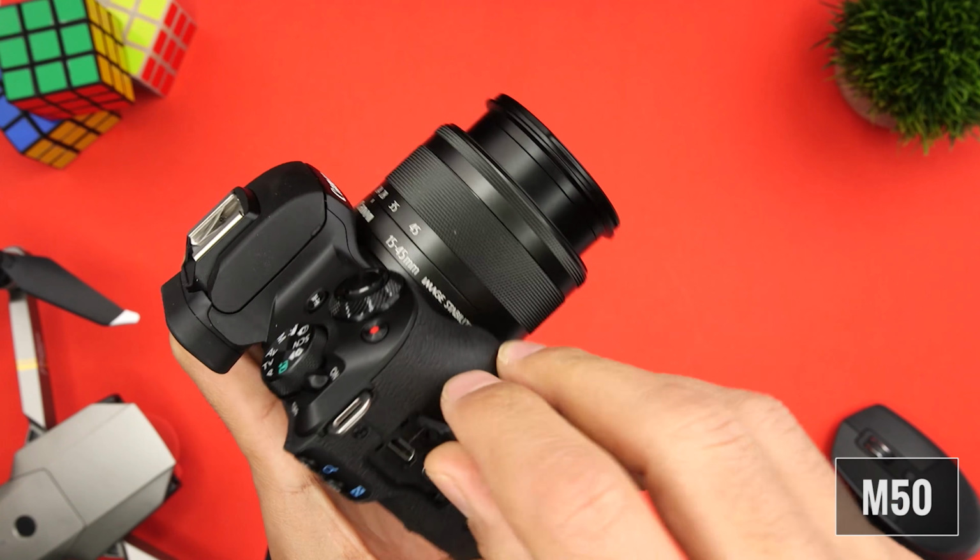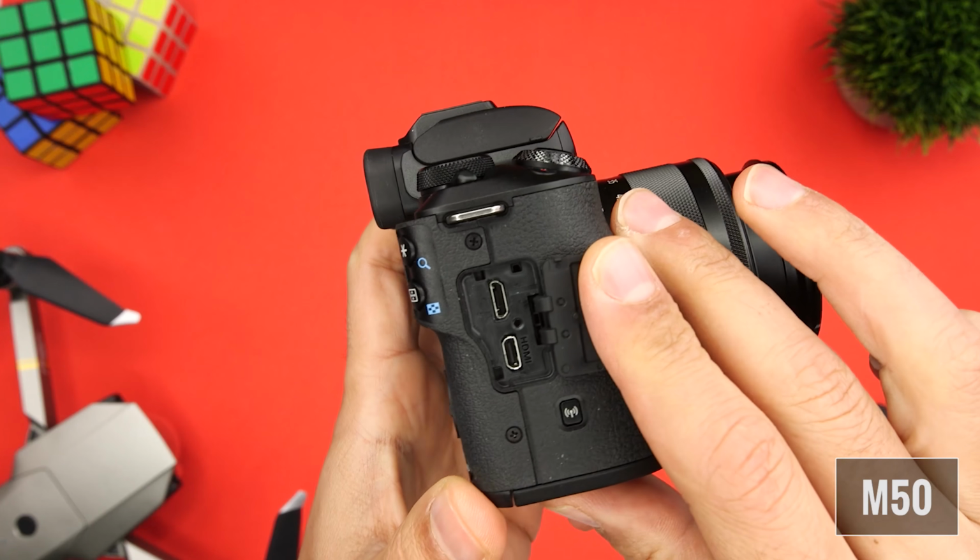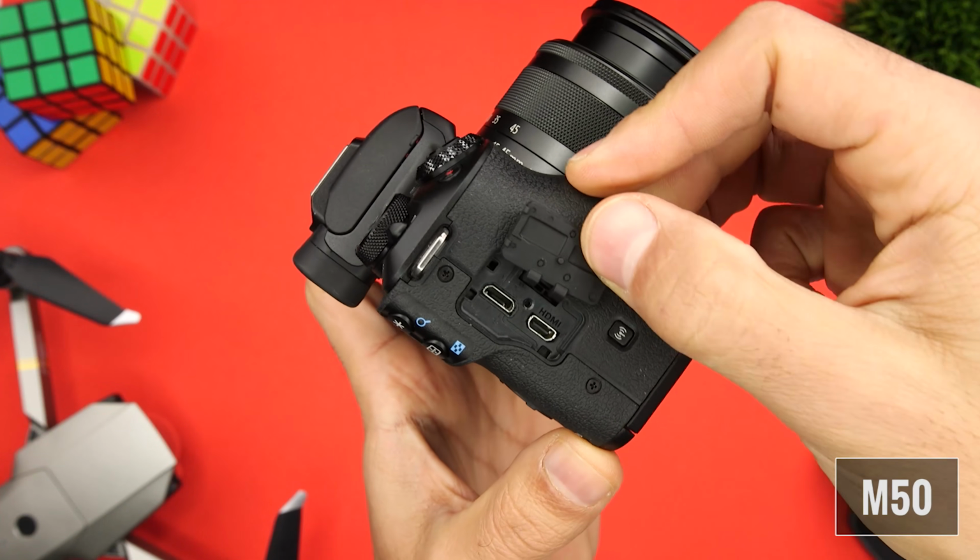The M50 does not have a clean HDMI out, so the only way to use it for live streaming is to either use manual focus or to use special software which will allow you to use the autofocus.